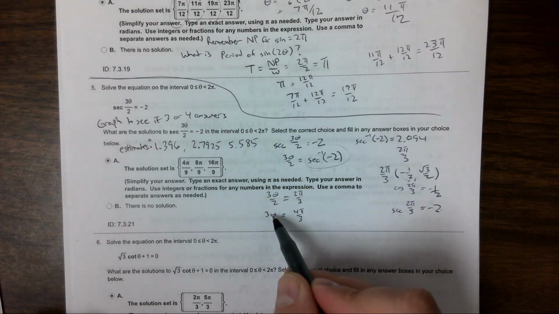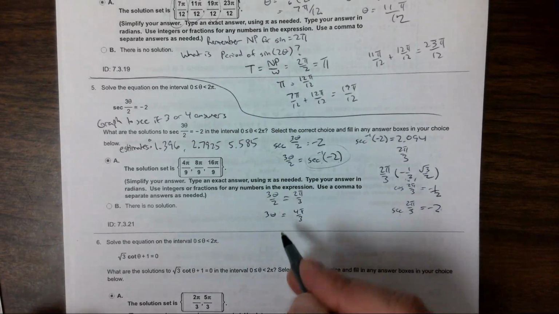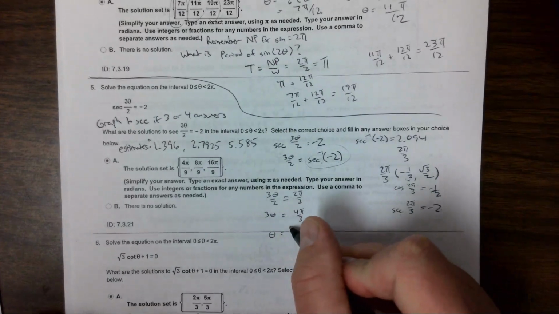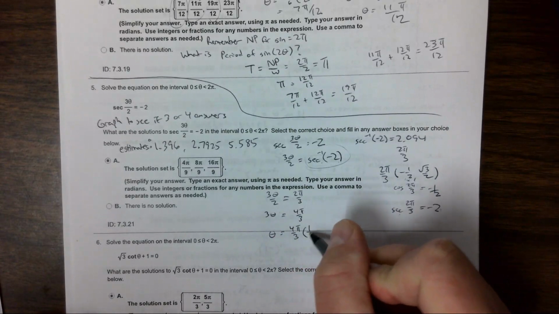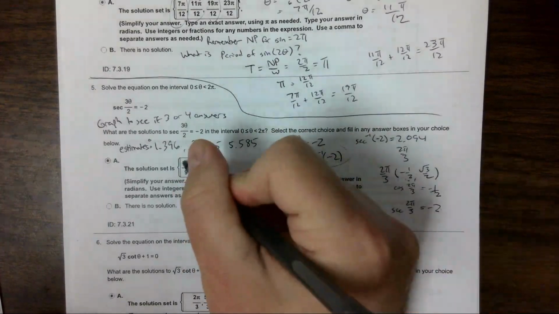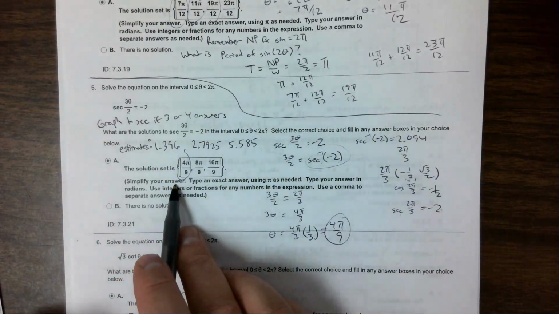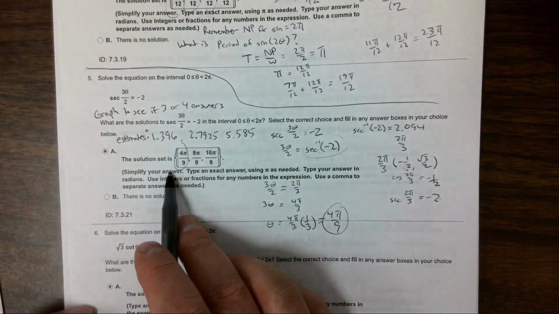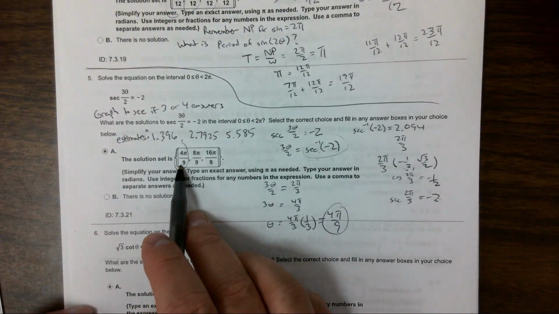And then we divide by 3 or multiply by 1/3, and that gives you 4 pi ninths. And so that is the first one. Okay, so that's how you get that for the first one.